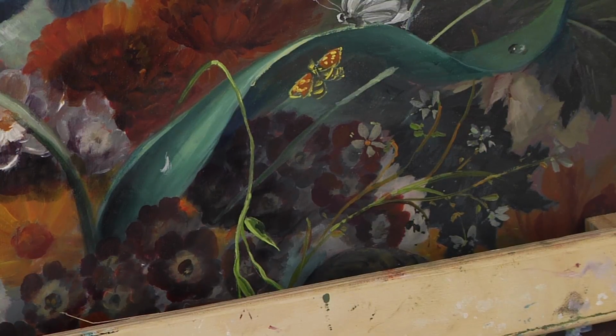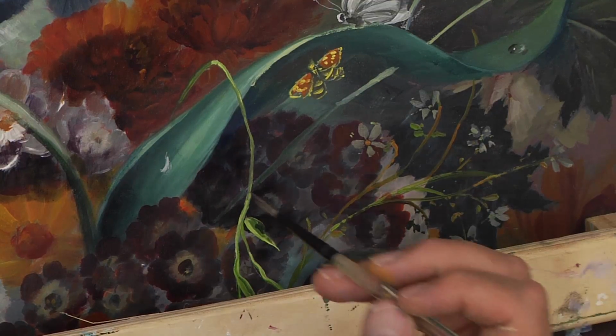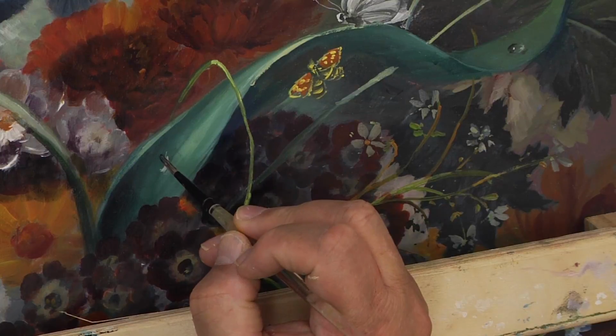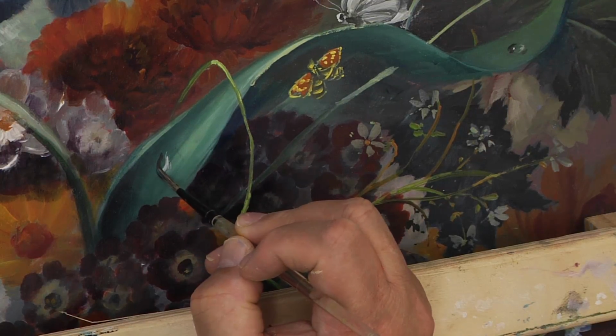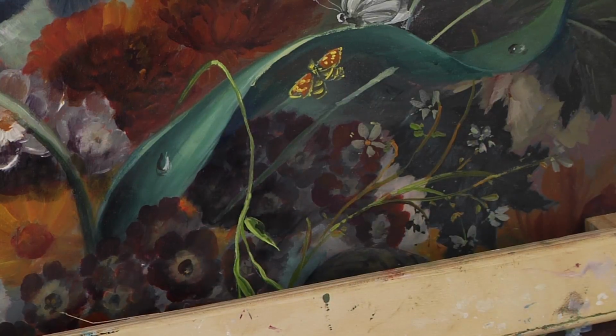Then onto the other side here, I'll wipe my brush. I'll take a thin little bit of my dark here, and I'll draw the water drop out a bit and around onto this side, around there to that side.